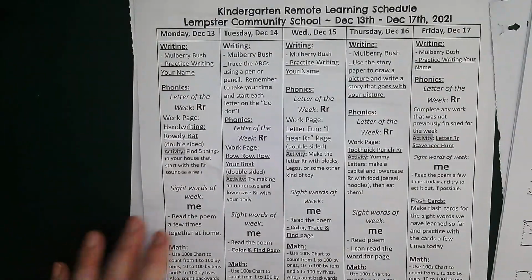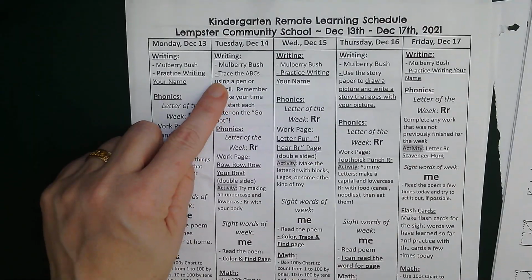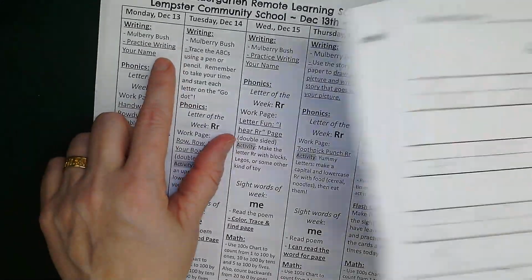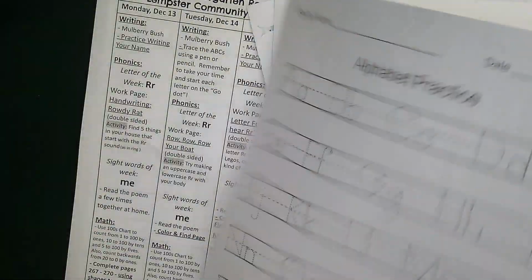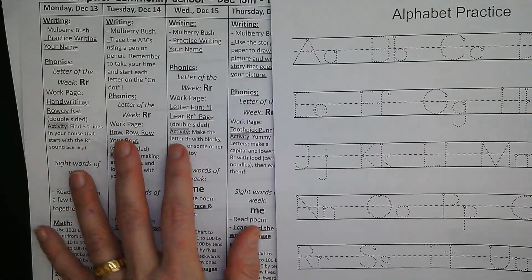This video is to discuss the assignments for Tuesday, December 14th in kindergarten. First, we have the mulberry bush, which should be on the back of your tracing the alphabet page. So sing the song and trace through the shapes while you sing, and then flip it over.